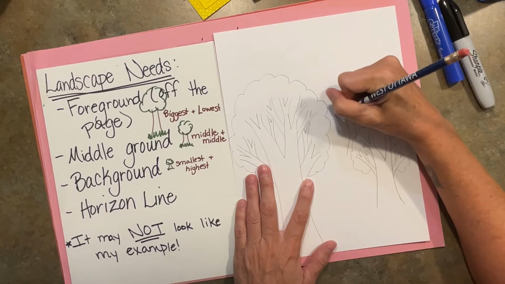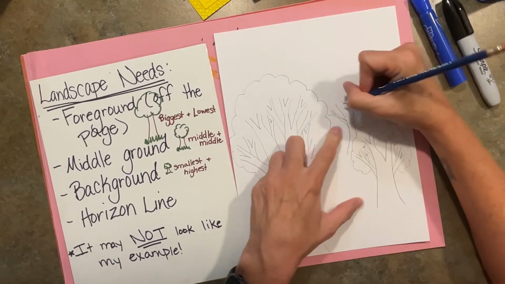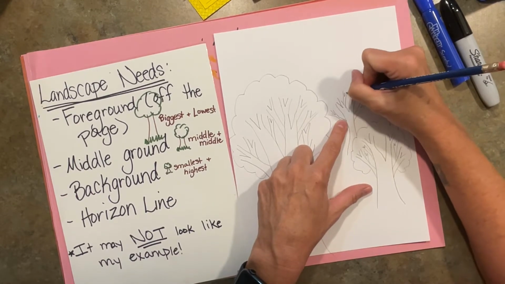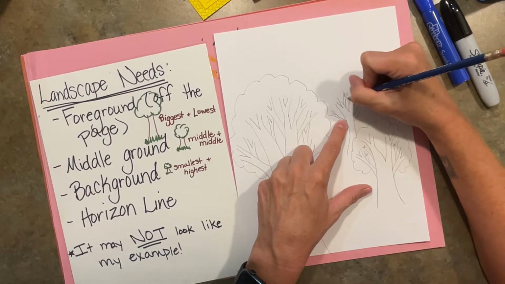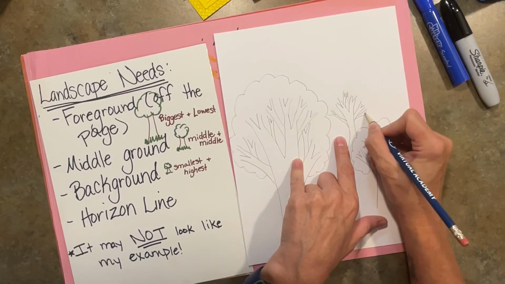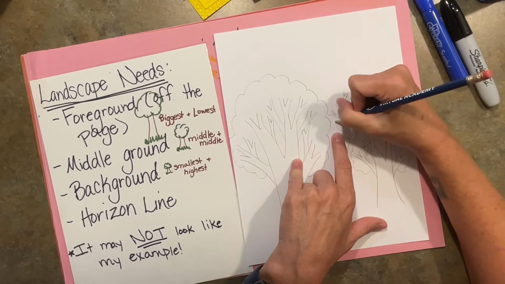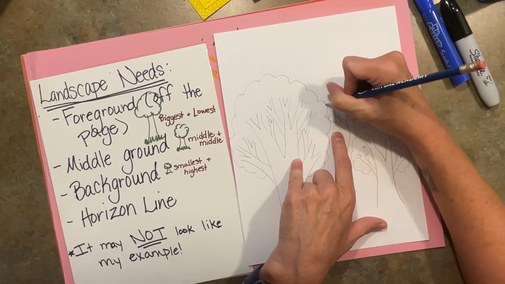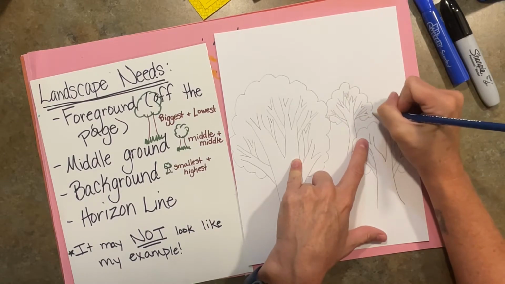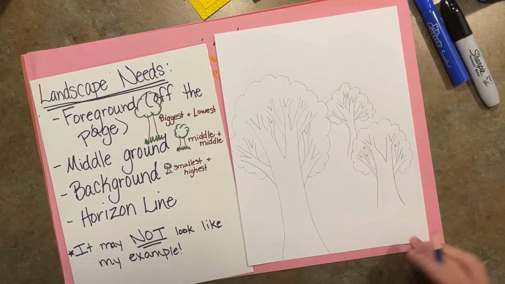And I will add more branches when I am sharpening. So just to give you an idea of the type of look we're going for. So again, this tree goes behind the front one, it goes behind the middle one. Okay.